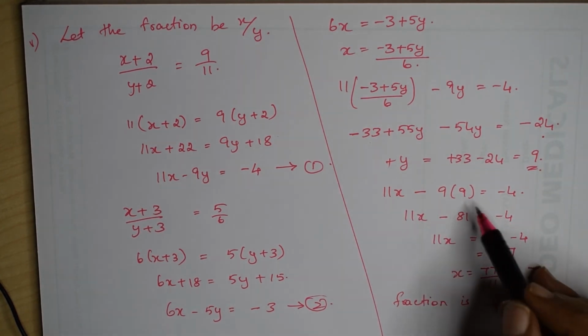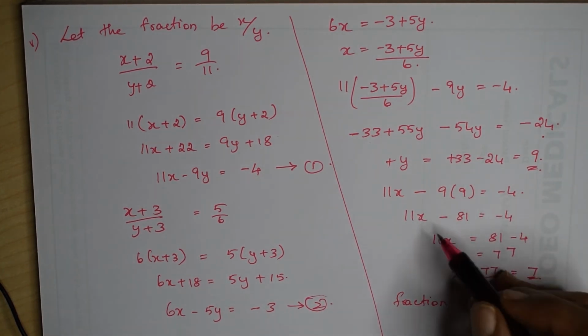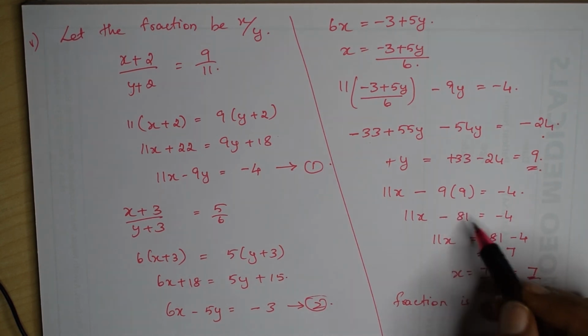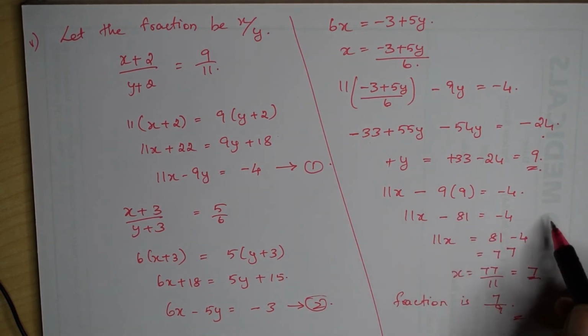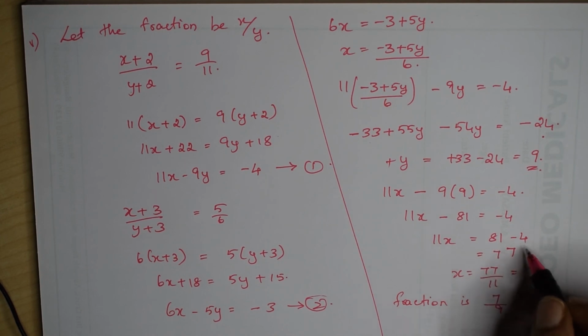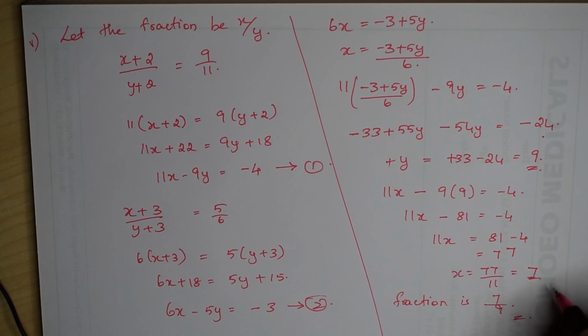I find that 11x is equal to 9 into 9 minus 4, 9 into 9 is 81, minus 4 goes to that side as plus 4. So when I add 81 minus 4, it becomes 77. x is equal to 77 by 11, and that is equal to 7.